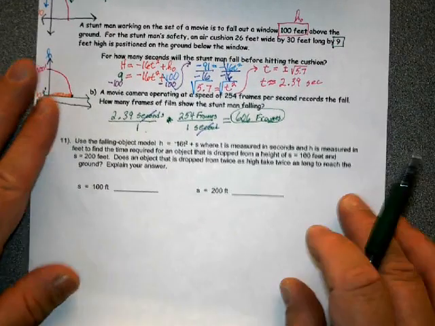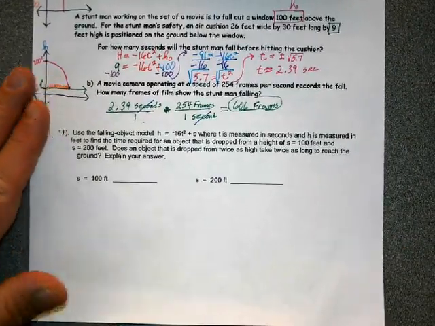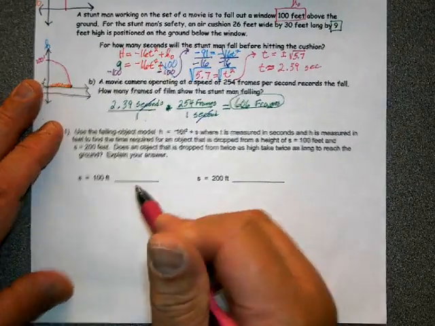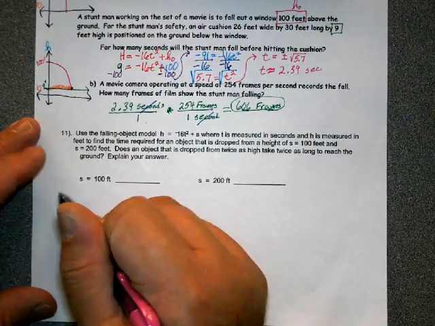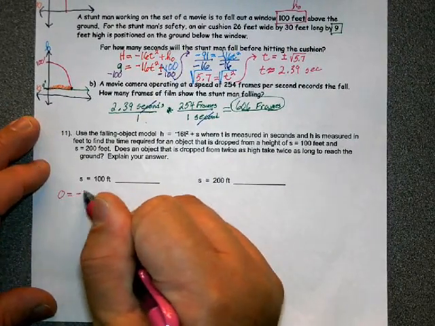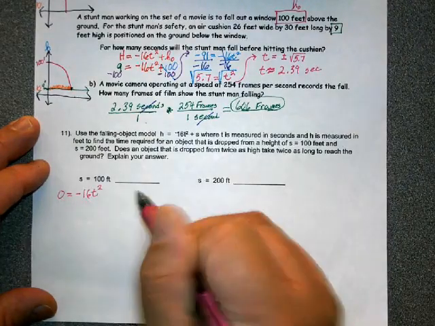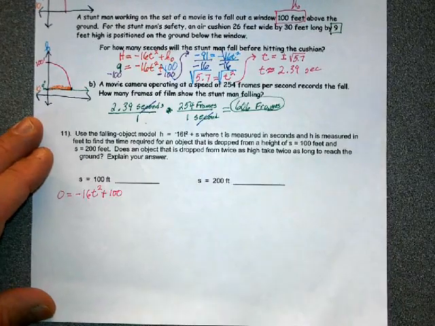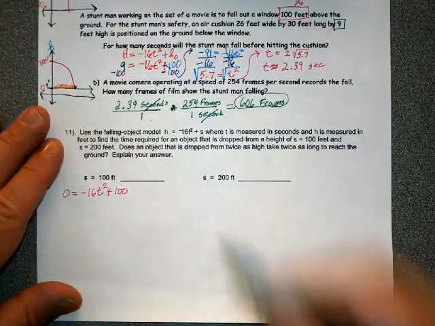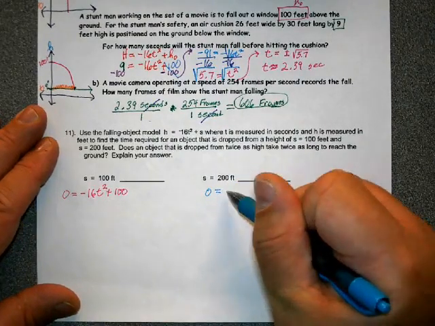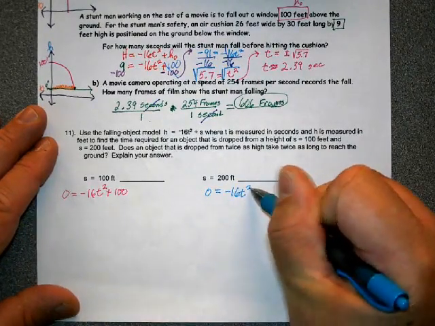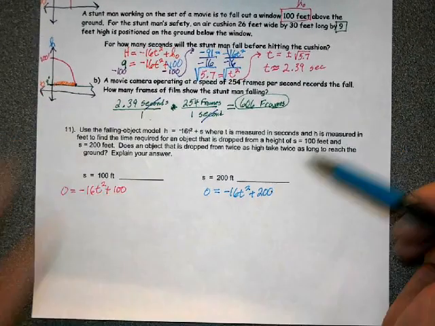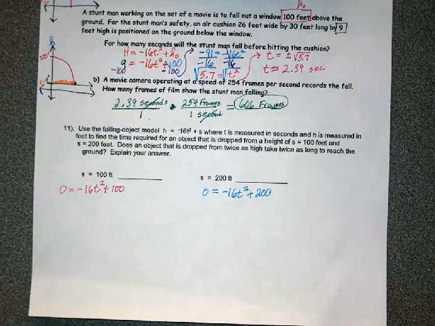Okay, so let's do our formulas, right? So the ground is 0 feet, right? So 0 equals negative 16t squared. This one's going to be plus 100. And then this one is going to be 0 equals negative 16t squared plus 200. Because this one's 200 feet, we start, and this one's 100. Let's see if these does indeed take twice as long.